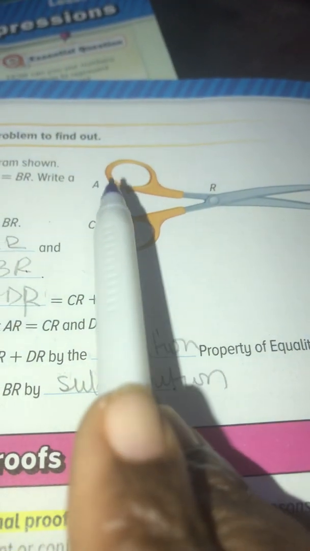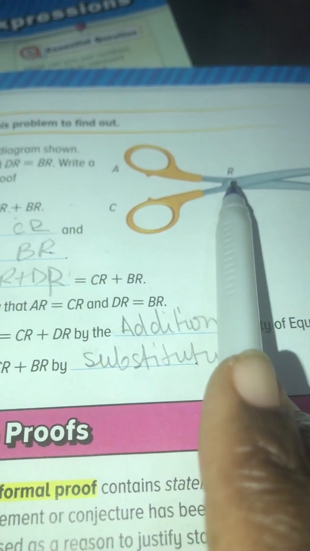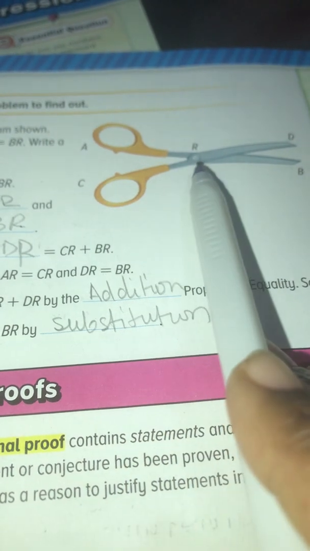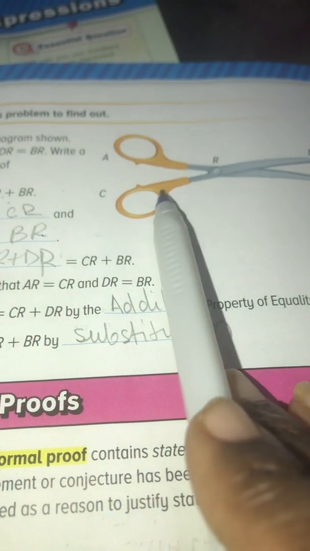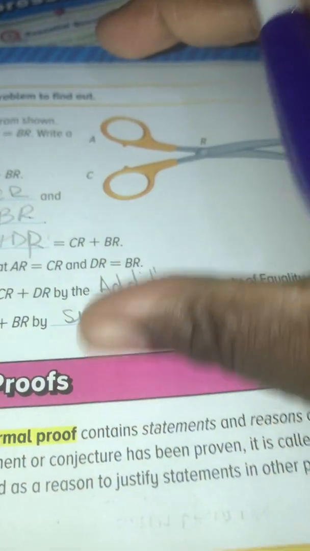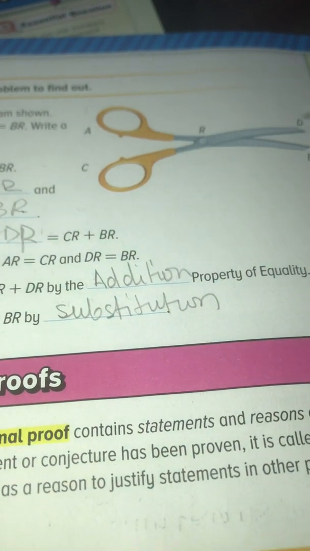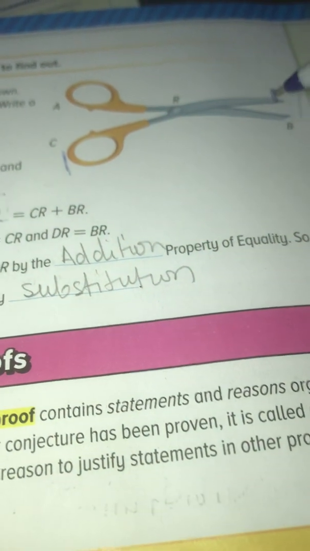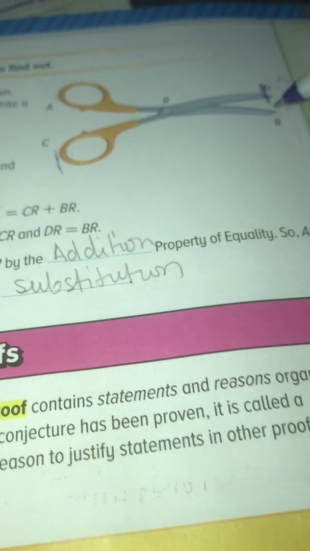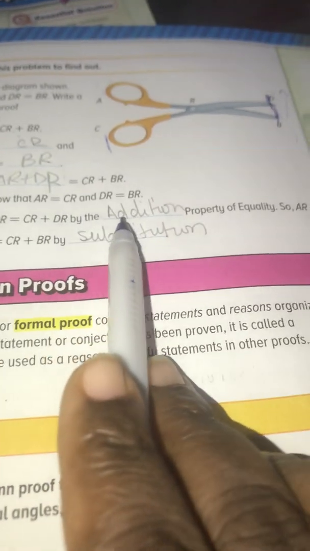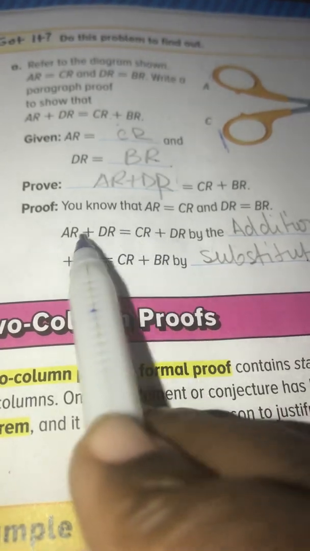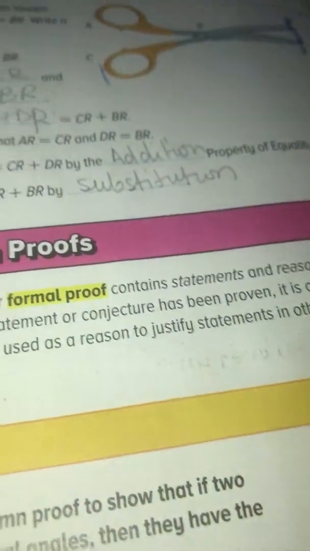So let's look at our picture. AR plus BR should be the same as CR plus DR. Because if I put the scissors together, from here to here will be the same length. So if I separate this, from here to here should be the same as from here to here. Okay? Since I am adding, I am going to write addition property of equality. If I was subtracting, then I would say subtraction property of equality.